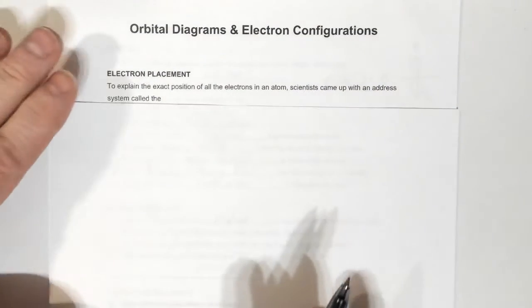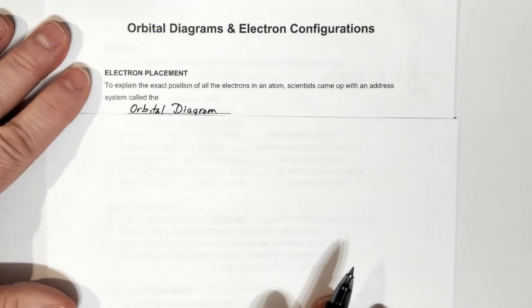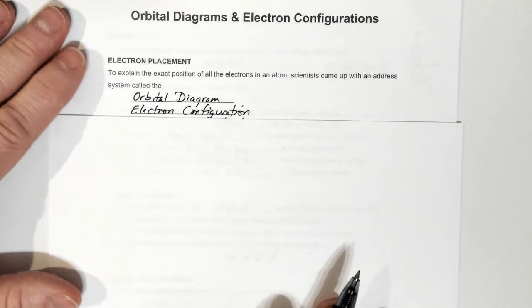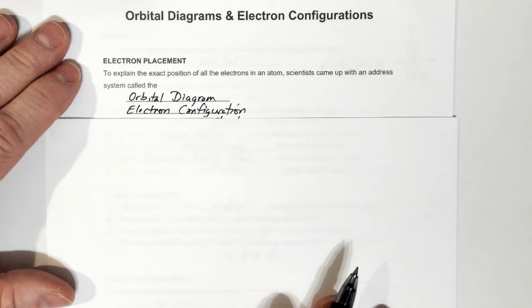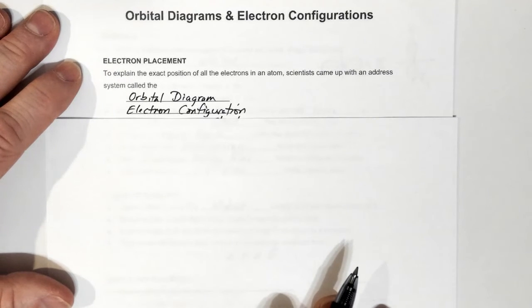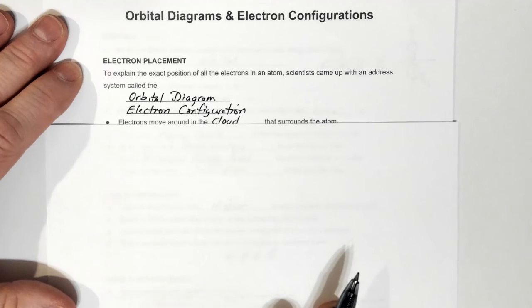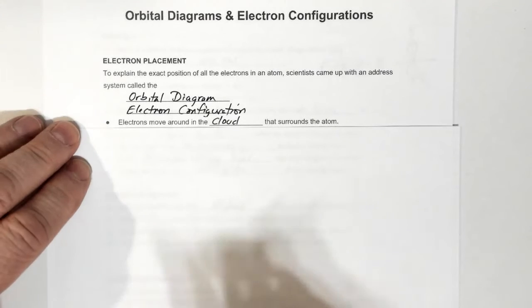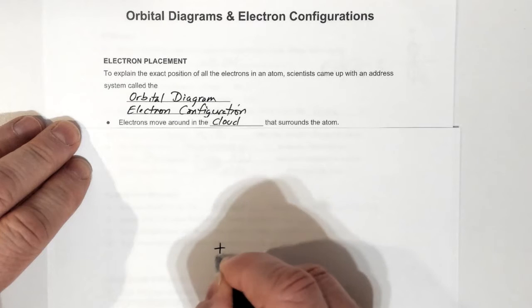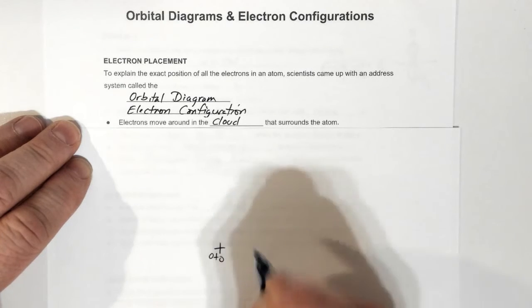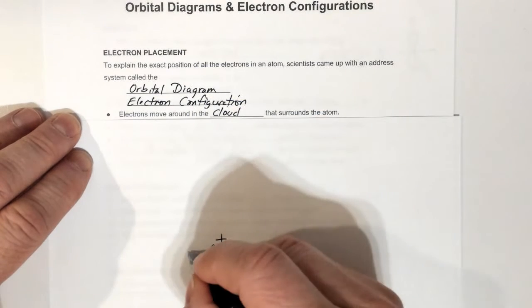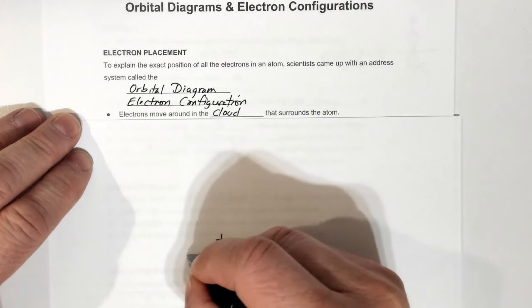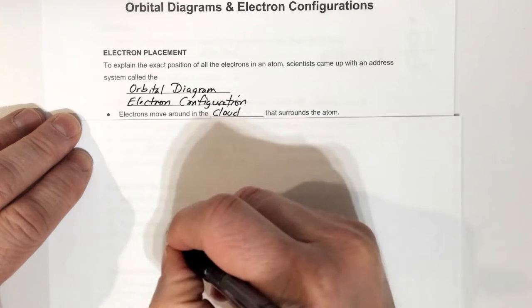Okay? So, first thing we know is that we want to talk about these two types of ways of identifying all the electrons in an atom: an orbital diagram and electron configuration. So the first thing we know is that there is a nucleus, and in the nucleus is protons and the neutrons, but outside the nucleus in the cloud is electrons that exist in specific energy levels.